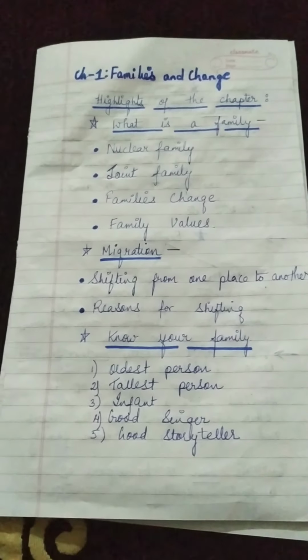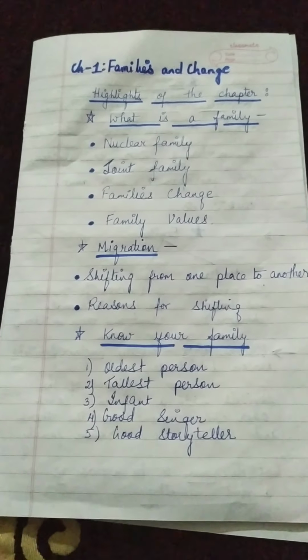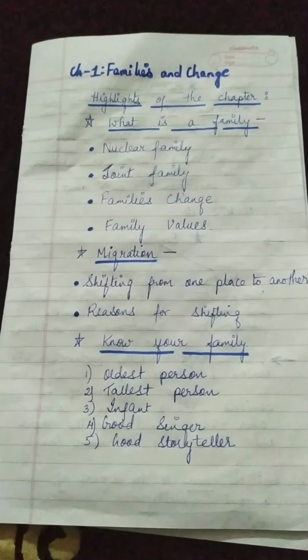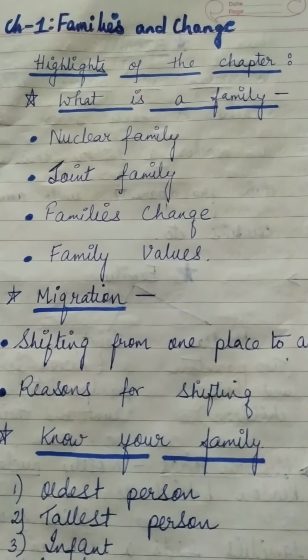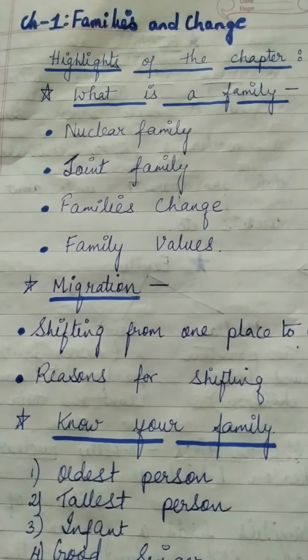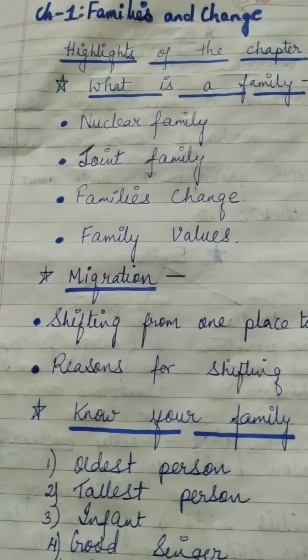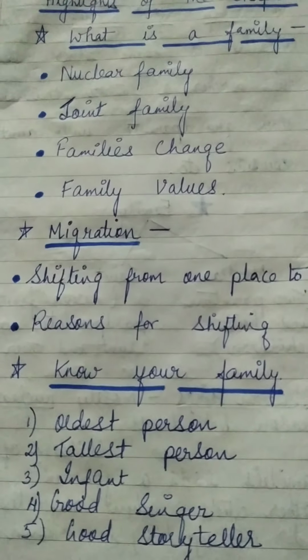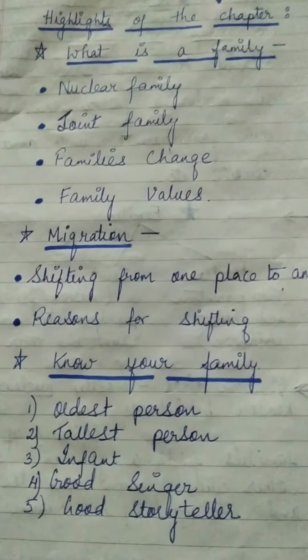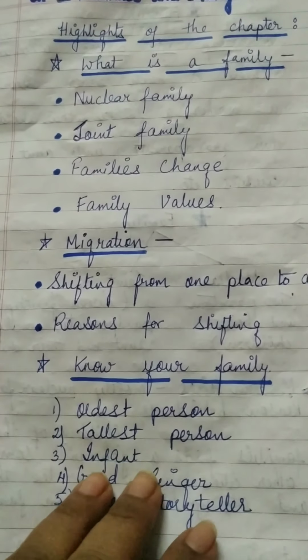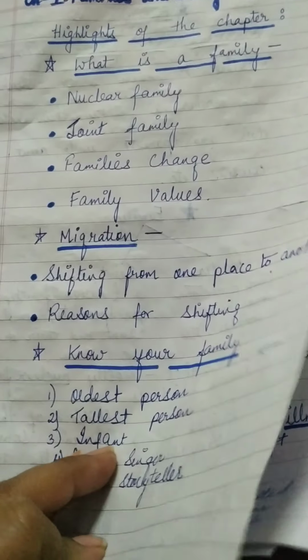So children, the first chapter of EVS of class 5 is Families and Change. Now let us see what are the highlights of the chapter. So we'll be studying about family, types of family, family change and family values. Then we would be studying about migration and reasons for shifting and migration and knowing our family.